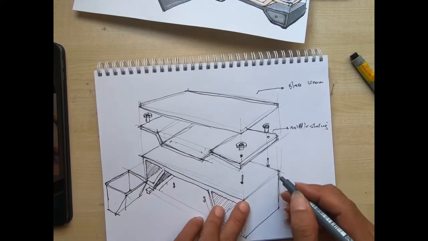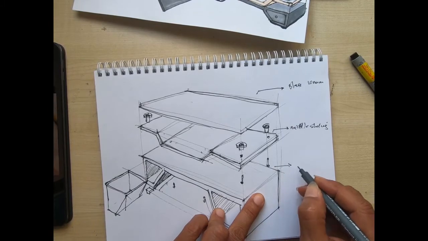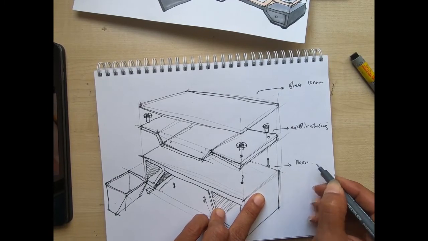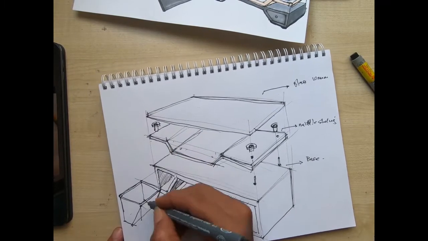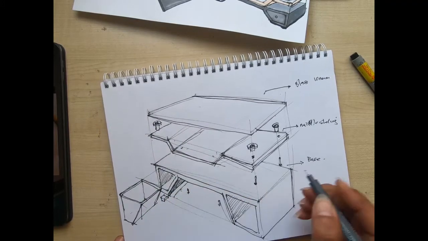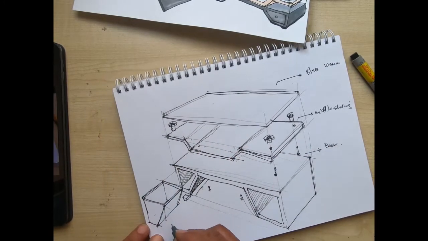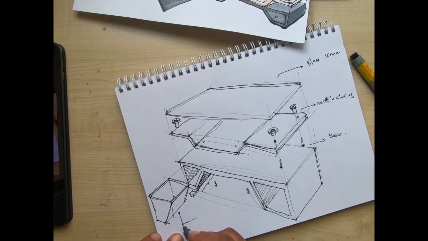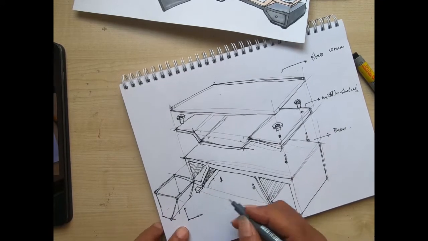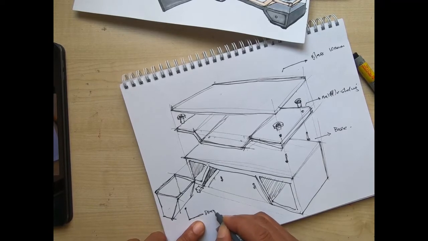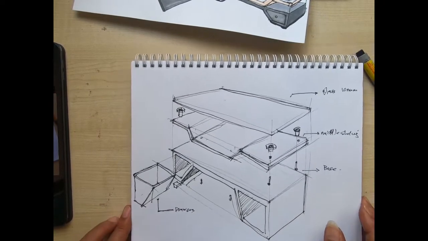Whatever. So this is the base. Okay. You can also mention this is drawers, right?